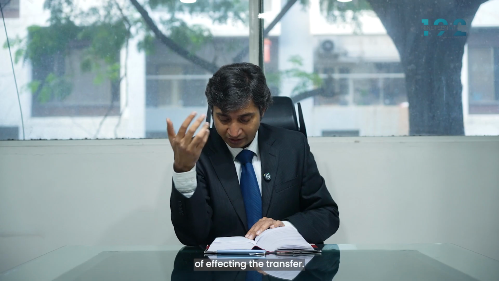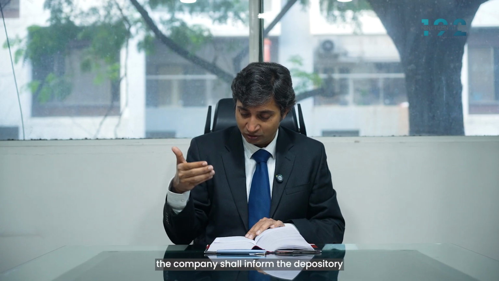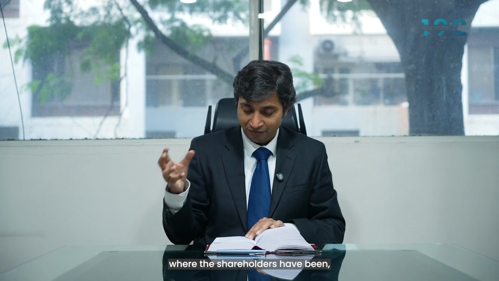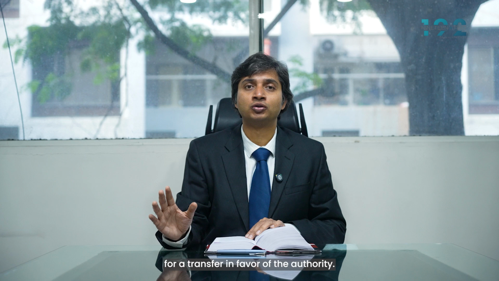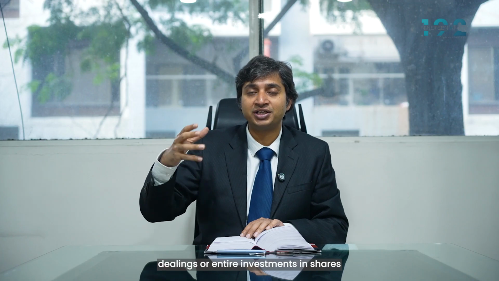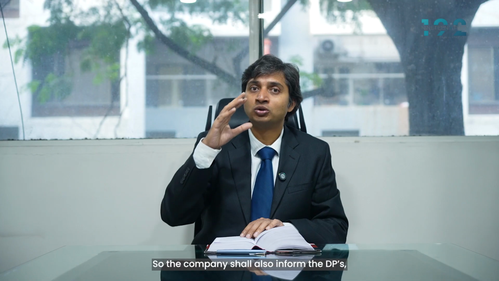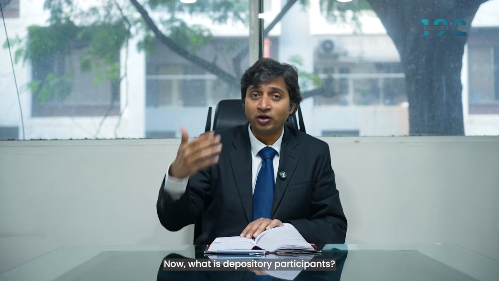C. For the purpose of effecting the transfer, where the shares are dealt with in depository, the company shall inform the depository by way of corporate action where the shareholders have their accounts for a transfer in favor of the authority. So, by virtue of the Depositories Act 1996, entire dealings or entire investments in shares and securities are done in electronic format through depositories. So the company shall also inform the DPs, the depository participants. Now, what are depository participants? We have taken a look in the earlier video.